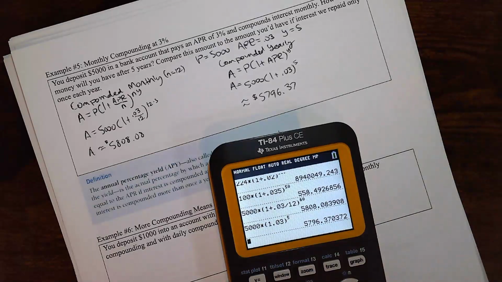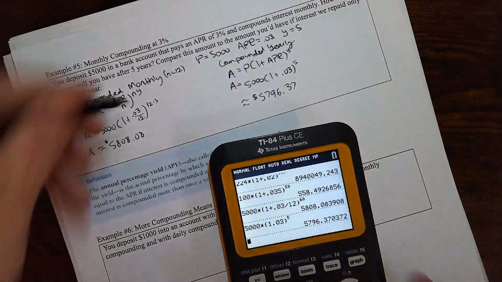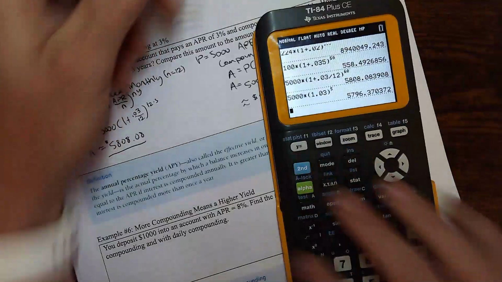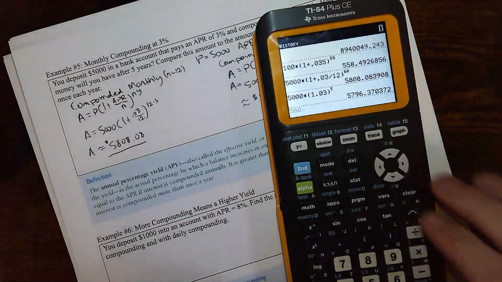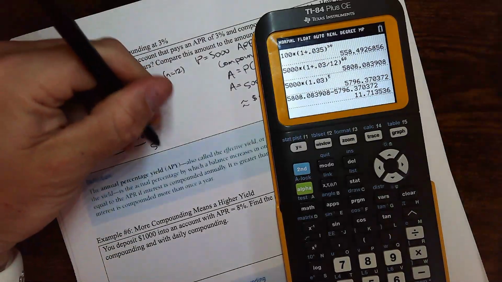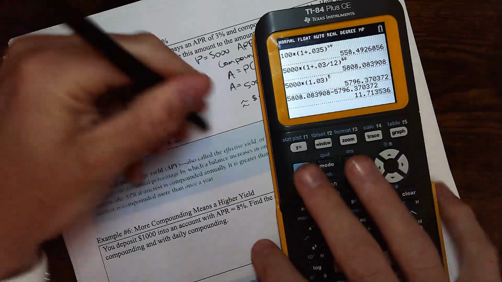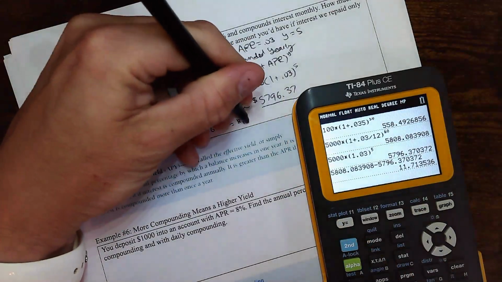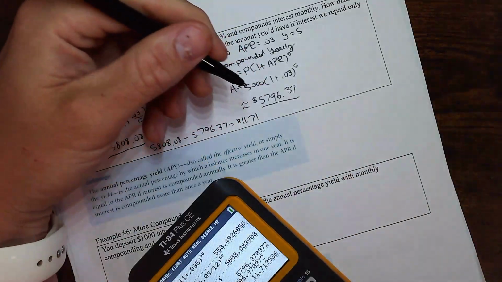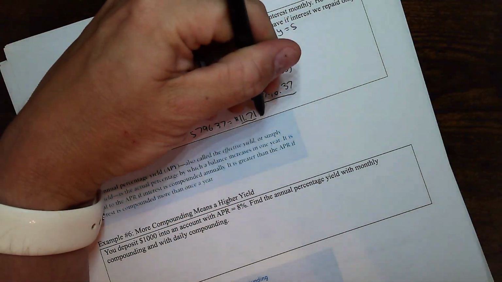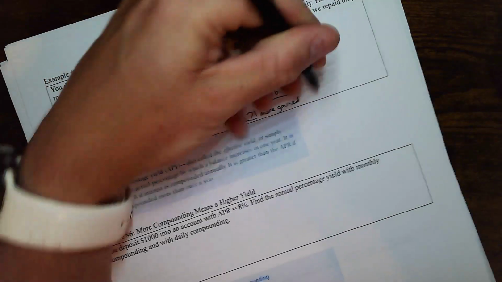And so we're going to compare this. It looks like they want us to compare the amounts, so let's look at how much more you're going to make. This is the monthly and this is the yearly, so we'll do this minus that. I'll write it down: 5,808.08 minus 5,796.37 equals $11.71. Okay, so that would be $11.71 more gained compounding monthly.